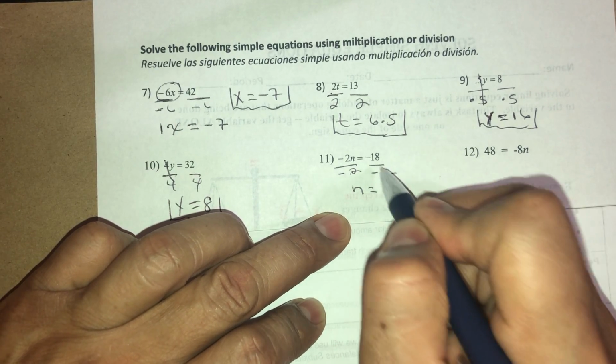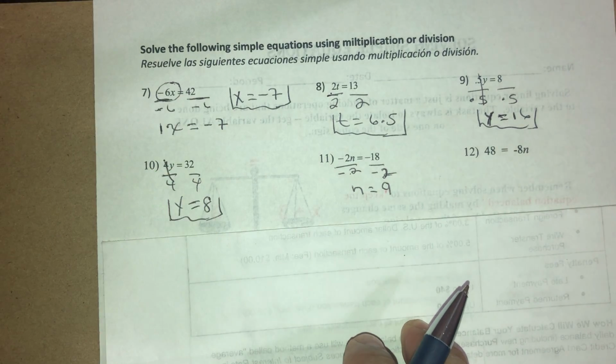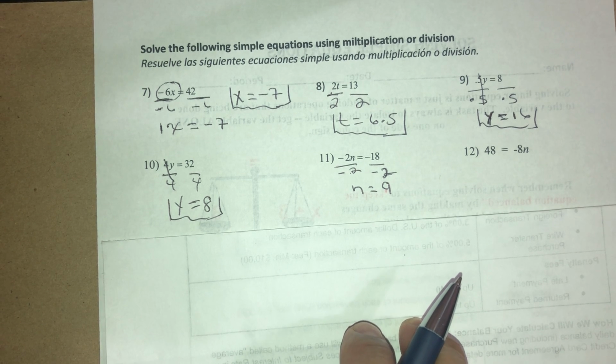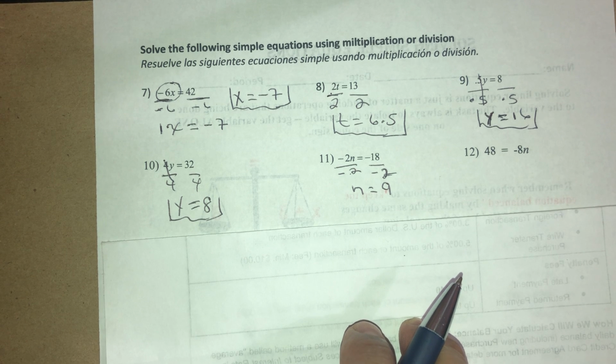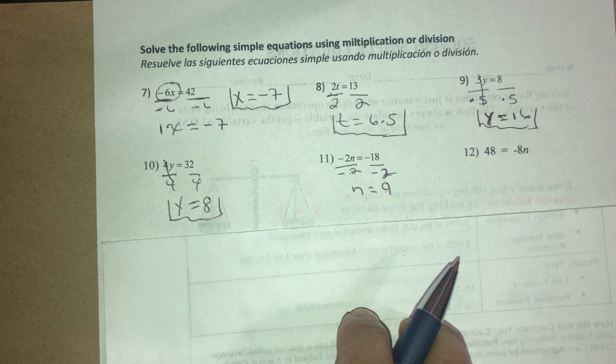So negative 19 divided by negative 2 gives you positive 18 because now we're dividing, and when you divide two negatives, it becomes positive. Remember, multiplication and division have the same rules. When you multiply or divide same sign numbers, the answer should be positive. And when you multiply or divide different signs, the answer should be negative.